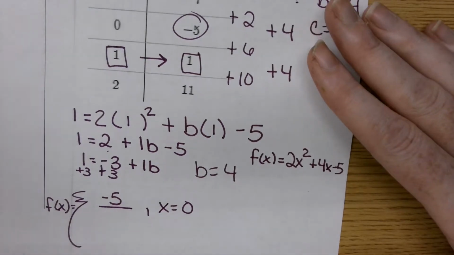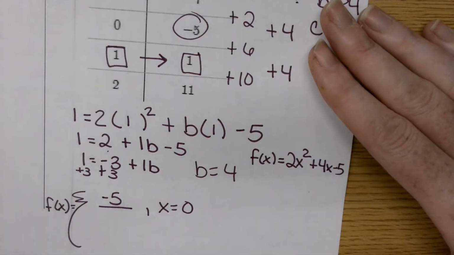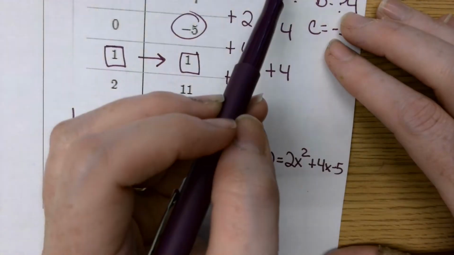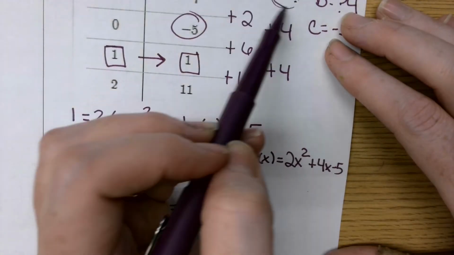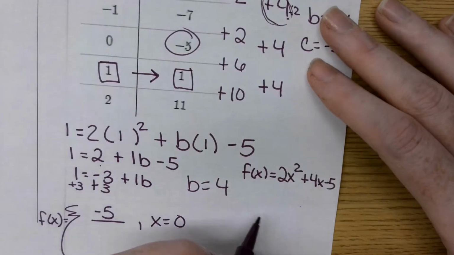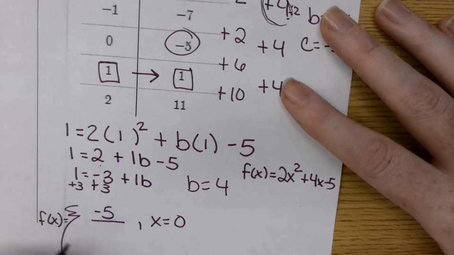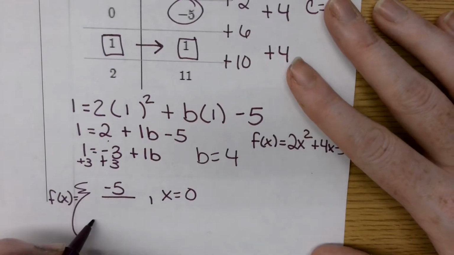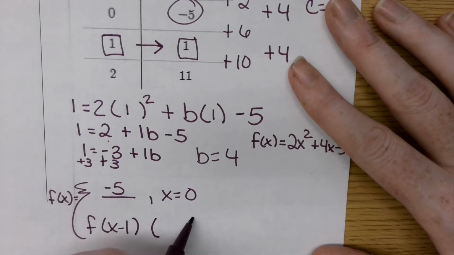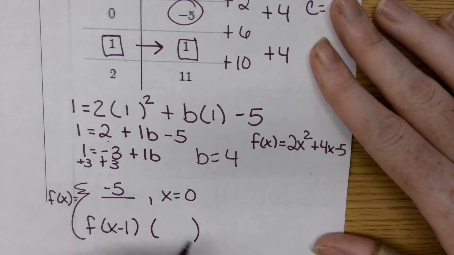My next number is going to be whatever this second change is. So in this case, my constant second difference is 4. So my CAN language I first should start by is f of x minus 1, times this number, and then x is greater than 0.